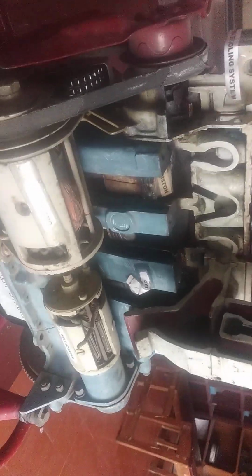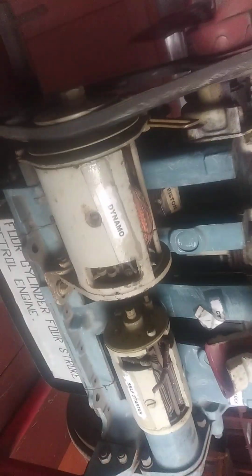This is how a 4-cylinder engine works. I am showing it very slowly. In real condition, it will work in a very fast manner. From all the pistons, the crankshaft is connected. You can see. This is our flywheel. The flywheel acts as a conservation of energy. And from the piston, the crankshaft is connected.